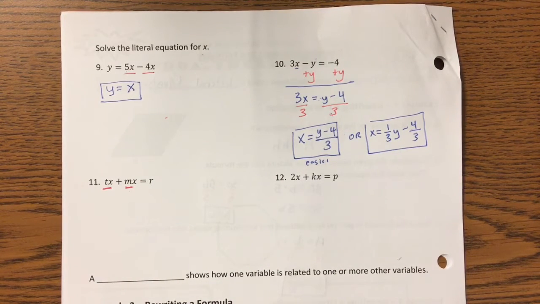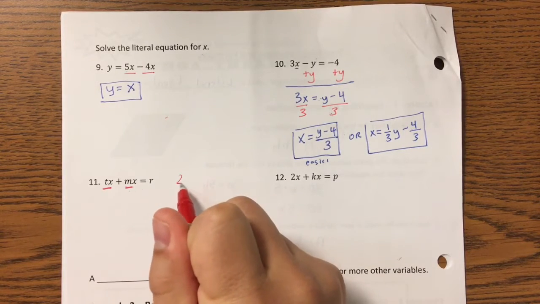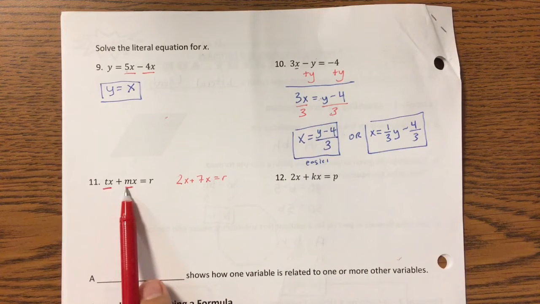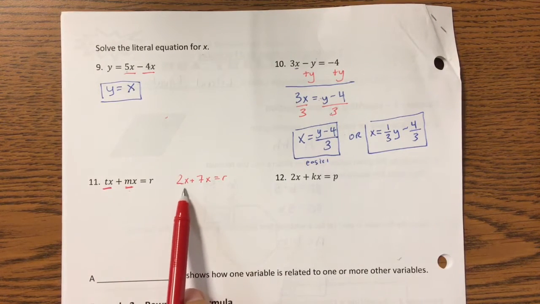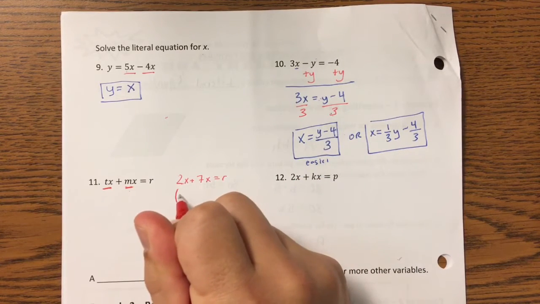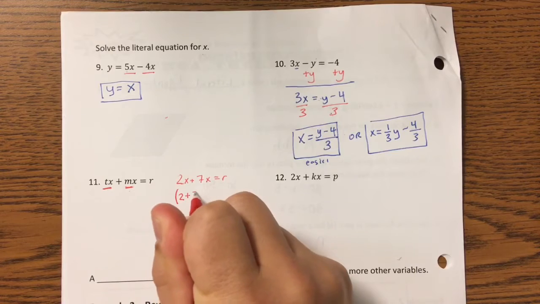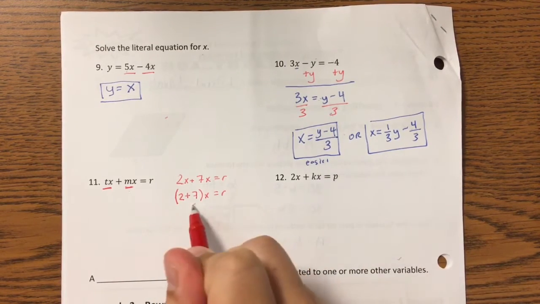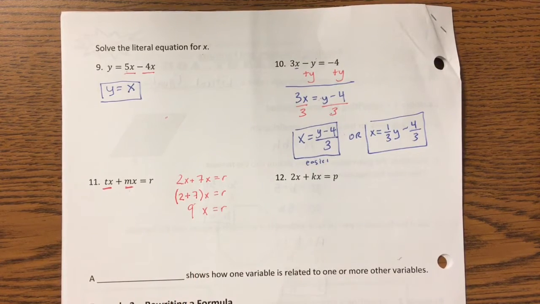Well, just to work something similar out to the side, if I have something like 2x plus 7x equals r, right? If I just had numbers here, 2x plus 7x would be 9x, right? And a step that we don't typically write, and I'm going to write it this time, is to actually combine it like this. So 2 plus 7 times x equals r, right? This is going to end up being 9x, which is what you would expect, right? 2x plus 7x is 9x. We don't really usually write this because when those coefficients are numbers, we can just add them in our head most of the time or use a calculator to do it.